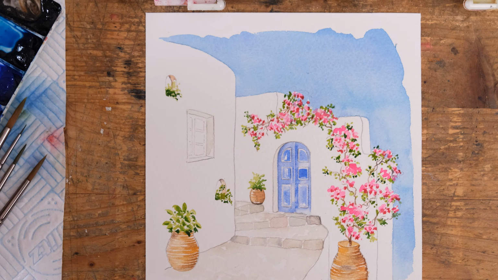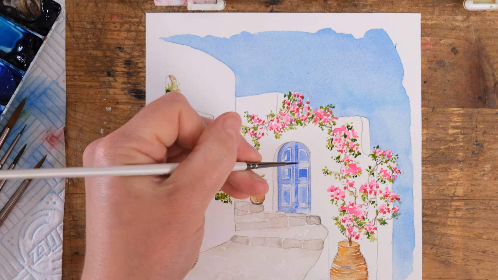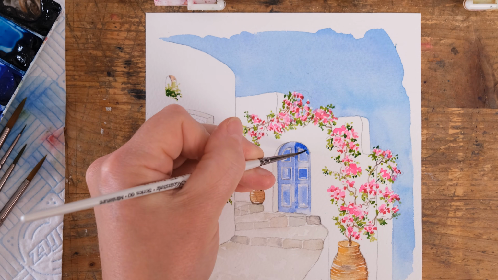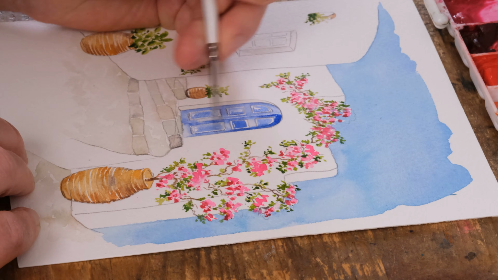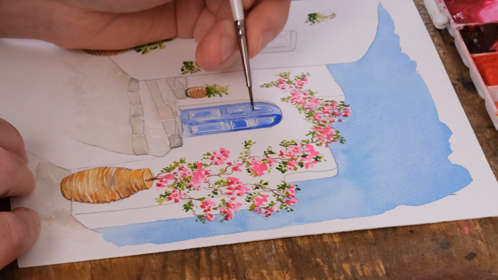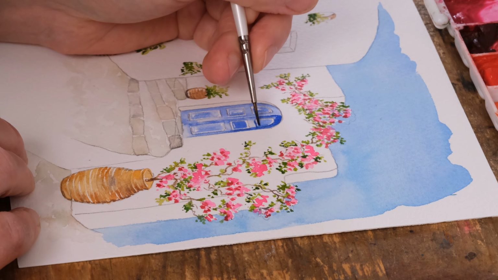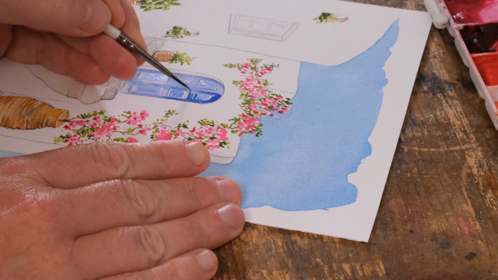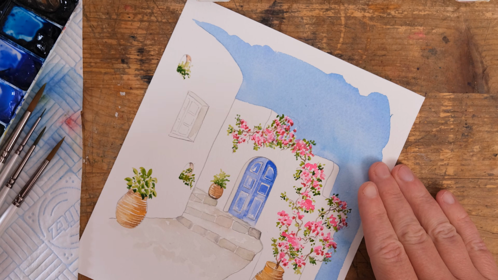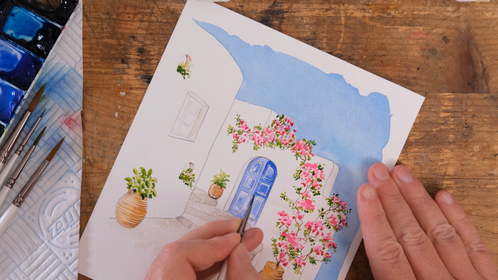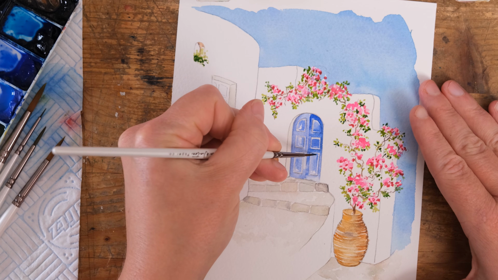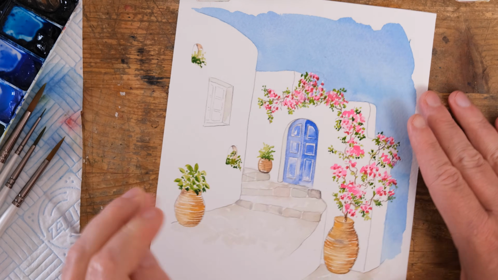Okay, and now I'm going to take some stronger French ultramarine blue and just add bits here and there, and just get a little bit more texture on this door.